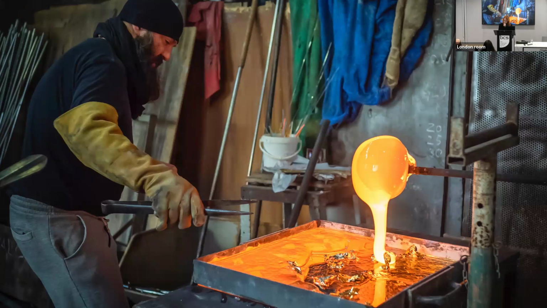And then we had a stage that involved creating prototypes using different molding techniques. And by mixing traditional methods with more innovative techniques like fusing, hot sculpting, and cold working, the team of glassmakers determined the best way to create a glass sculpture that matched the artist's vision.